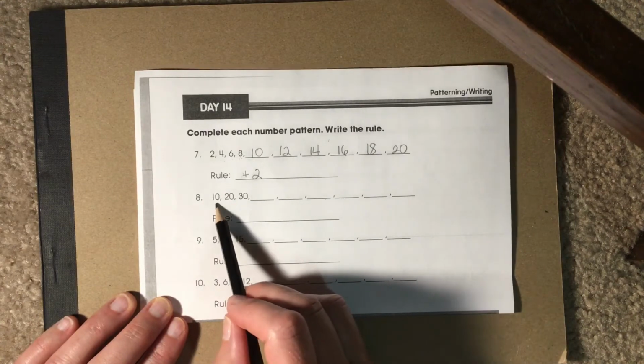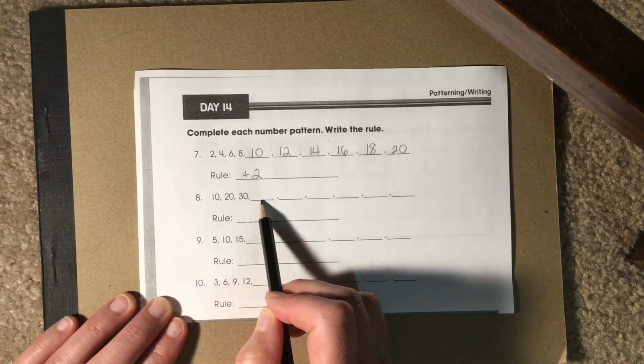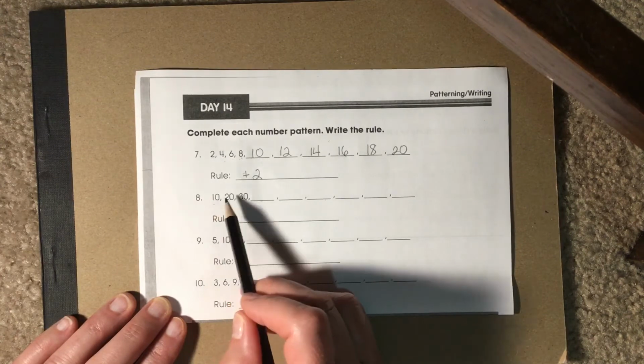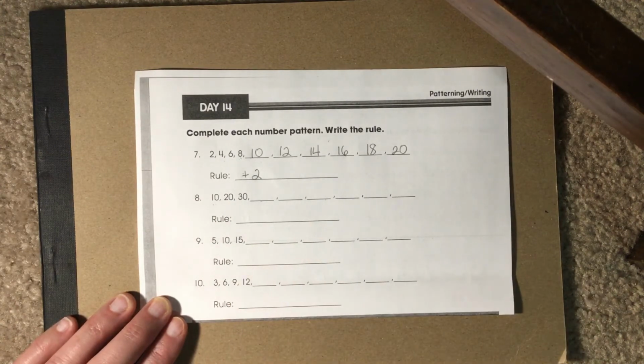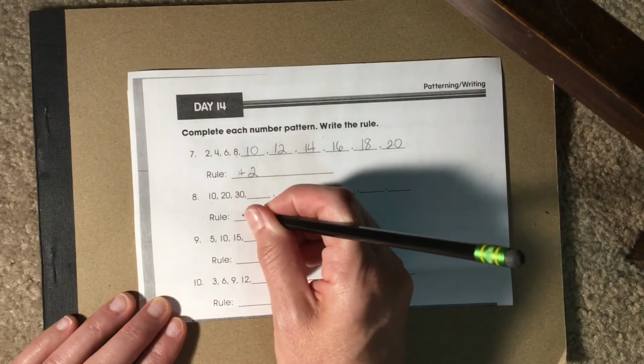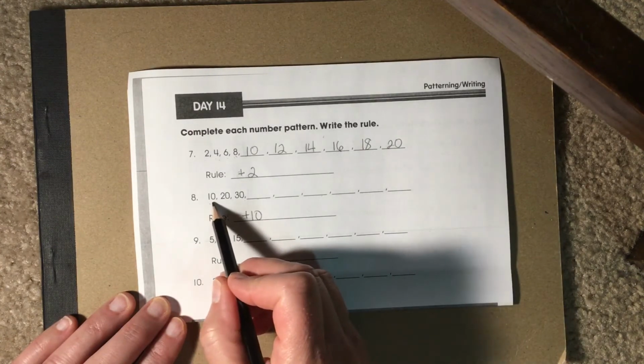Next we have 10, 20, 30. What comes next? Well, you know when you hear 10, 20, 30, we are counting by tens. Good job. Which is the same as adding 10. Let's keep the pattern going.